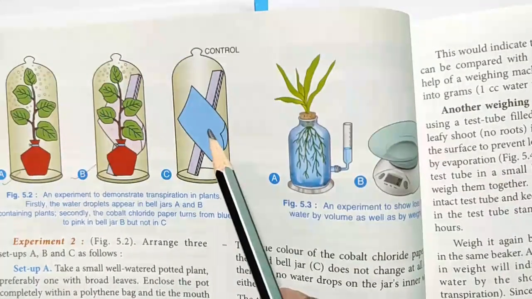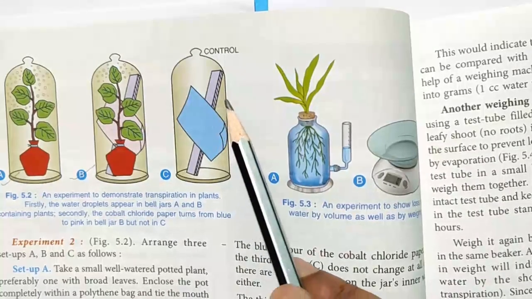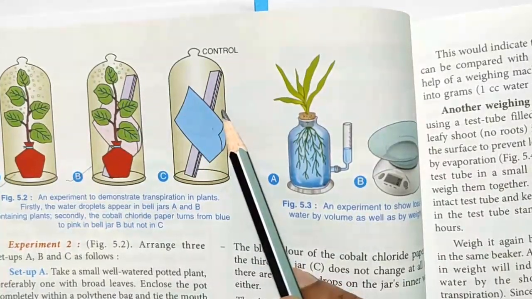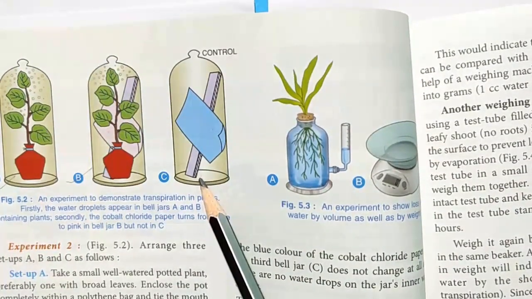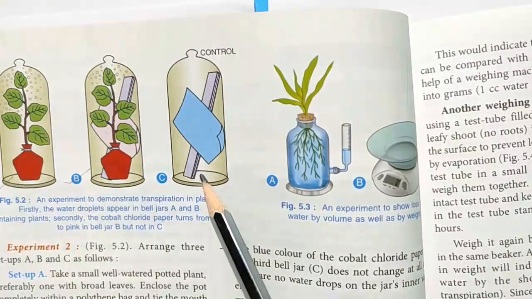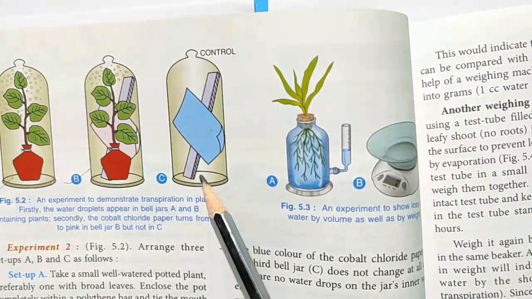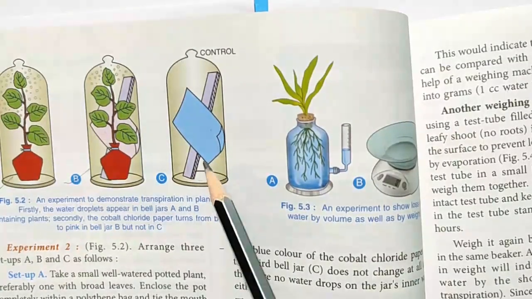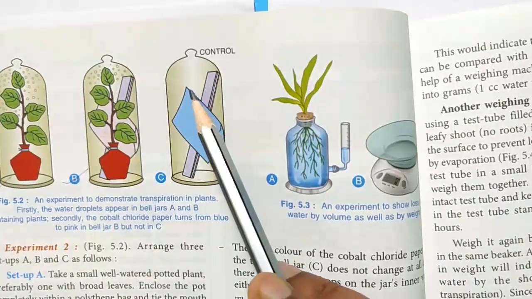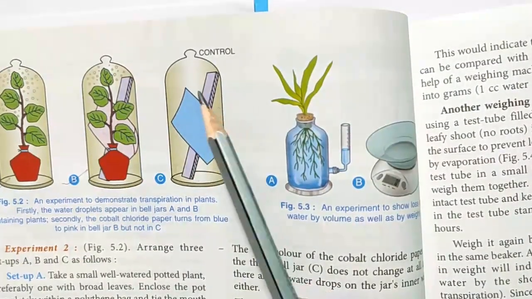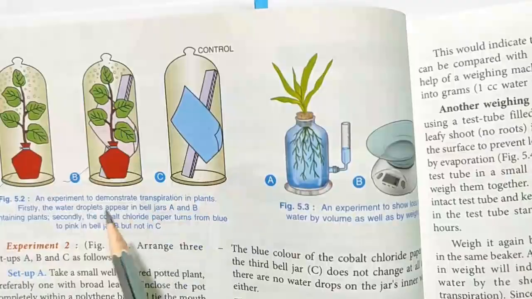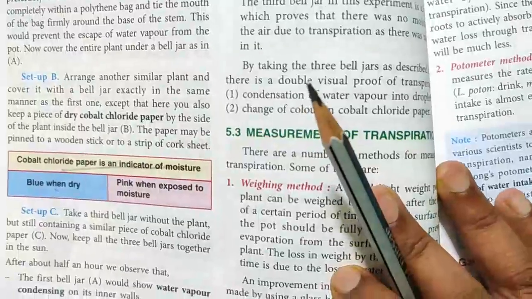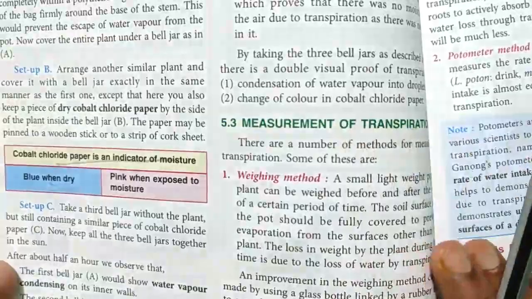Now in this, the blue cobalt chloride paper is there, the jar is there, but since the source is missing, that means the plant is not there. Since there is no plant here, transpiration cannot happen, because the source is missing. There is no plant from where the water can get evaporated. So if the source is missing, ultimately this cobalt chloride paper will remain blue only, and there will be no droplets on the surface of the jar. So this is basically the experiment. If you read this whole experiment, you will be able to understand this.